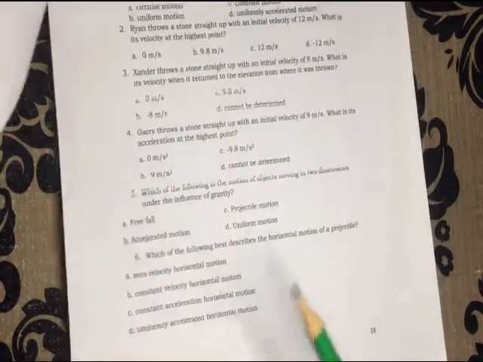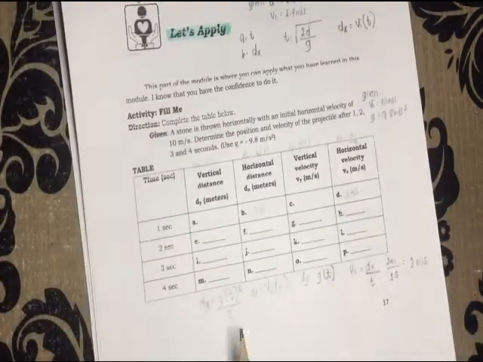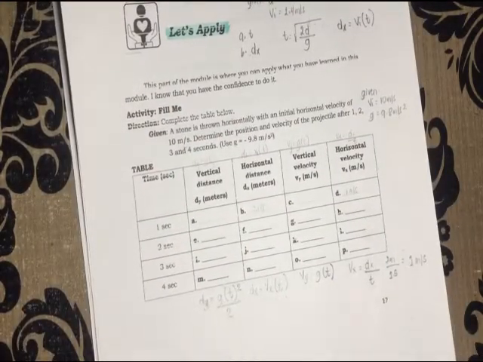Then lastly, you have to answer D. Let's Evaluate in page 18 hanggang page 19. Answer only lang po. So, ito, kailangan ng solution. So, you have to show your solution.